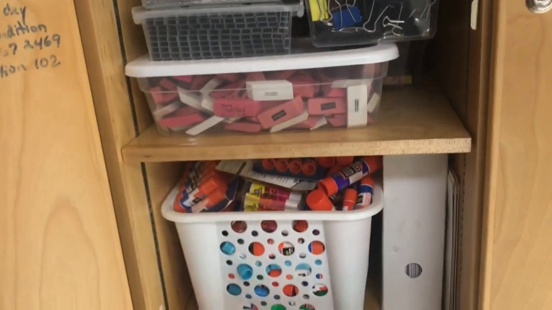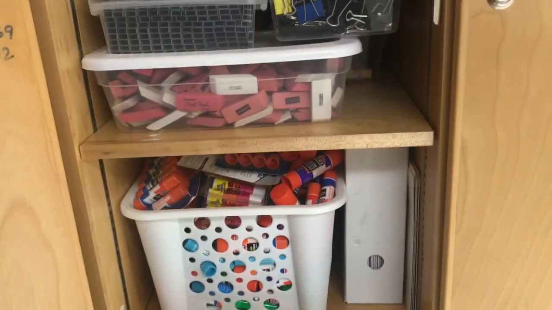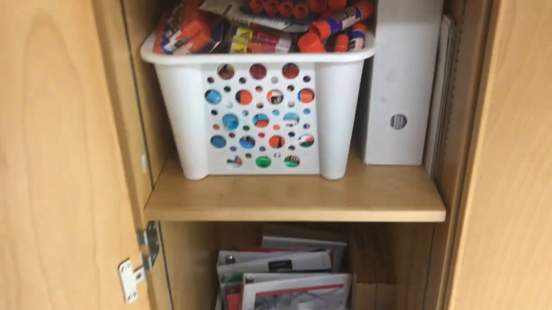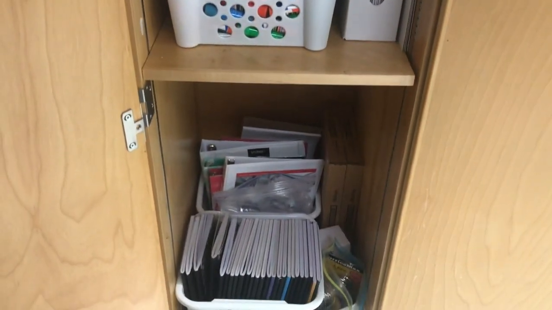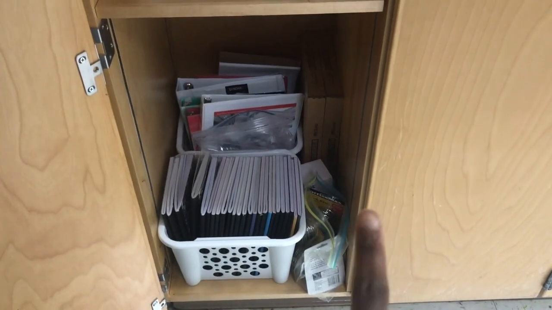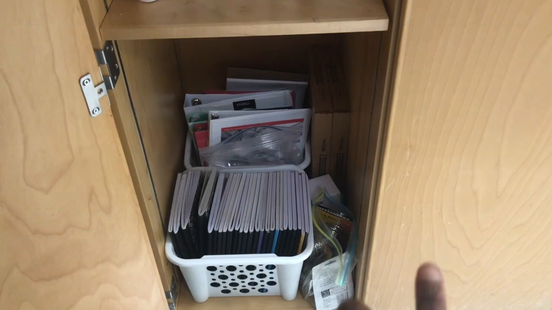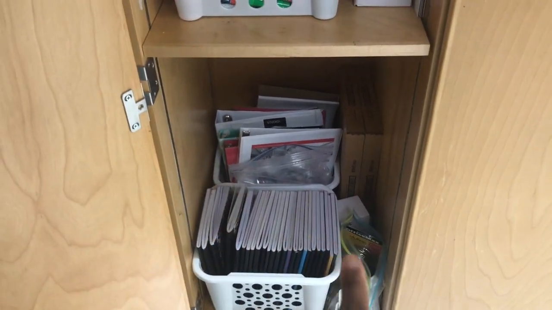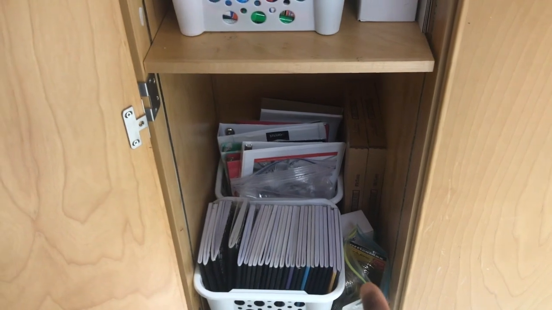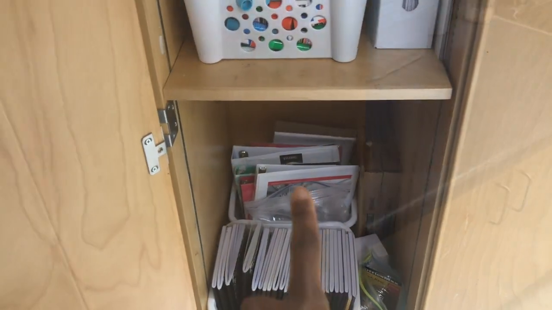I have a bunch of glue sticks. This here are folders. Down there it looks like a mess, but it's still organized chaos. So these items are just miscellaneous items that I didn't have a place for or room for. These are all composition notebooks. Most of the ones in the front are the ones that the students brought in, and then those are binders.